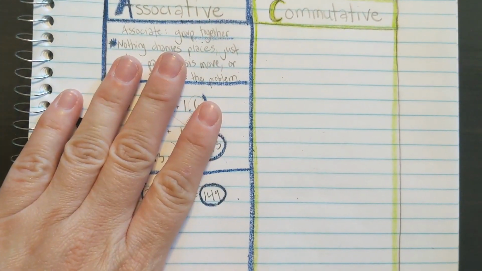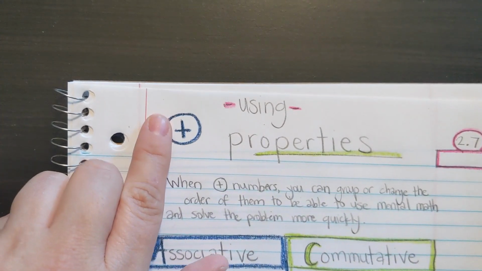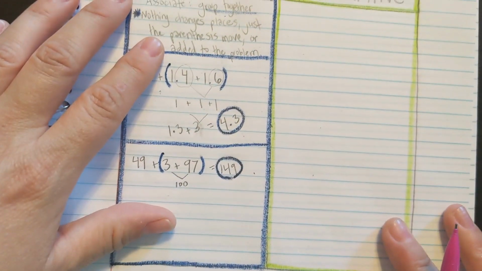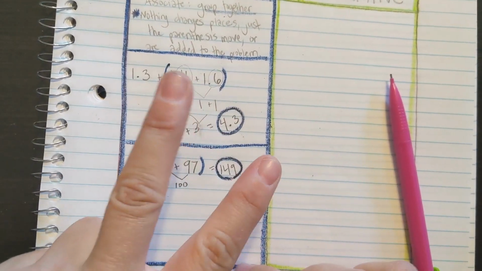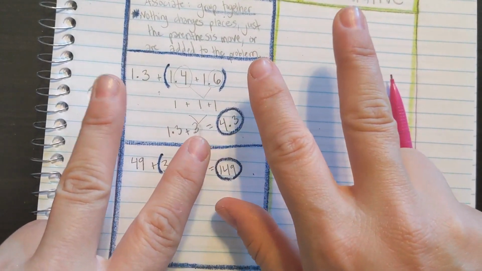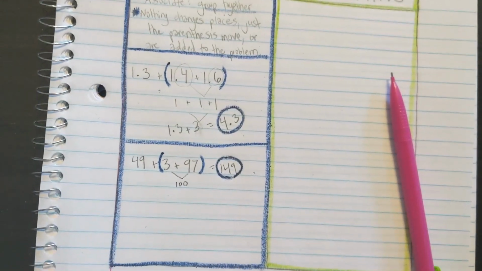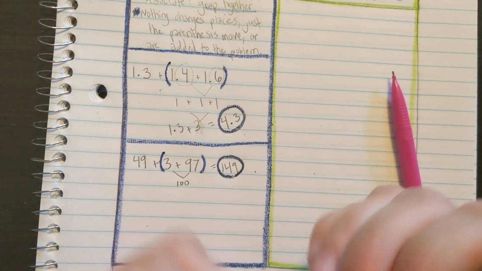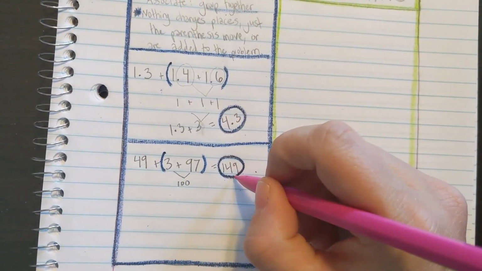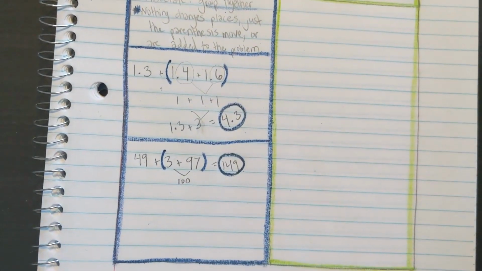You cannot do this with subtraction. It is with addition that you can. And why you can is because it doesn't matter. For example, if I took 2 plus 3, I would get 5. But if I take 3 plus 2, I'm also going to get 5. It doesn't matter how I group them. It matters that I get the same answer. And so the associative property for addition is pretty awesome.